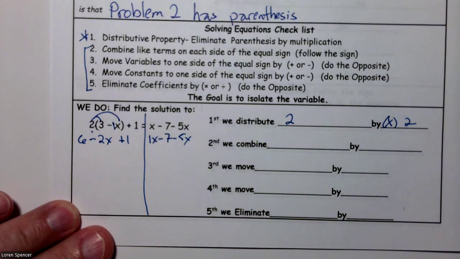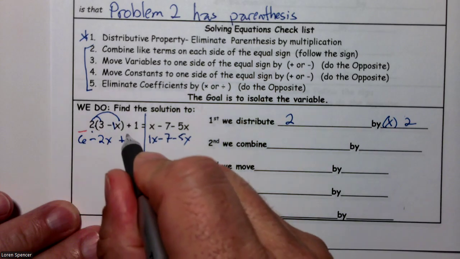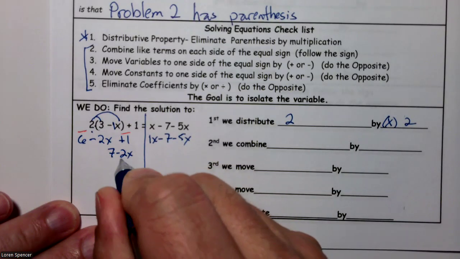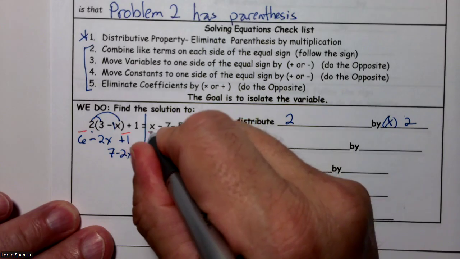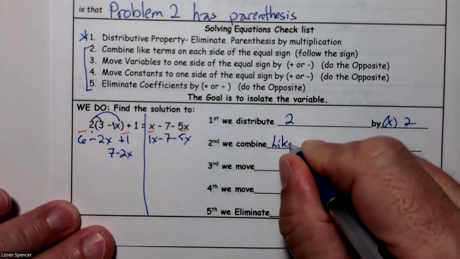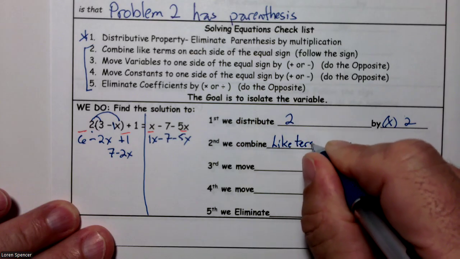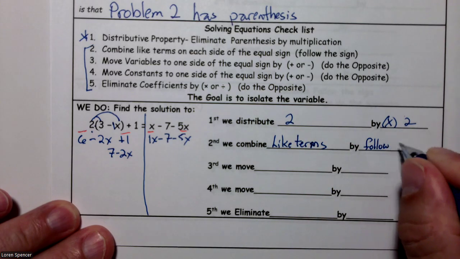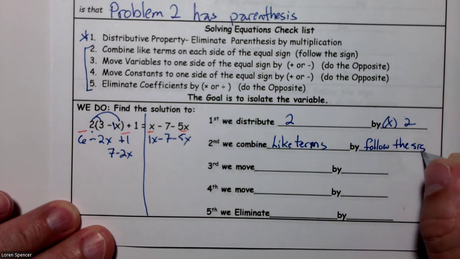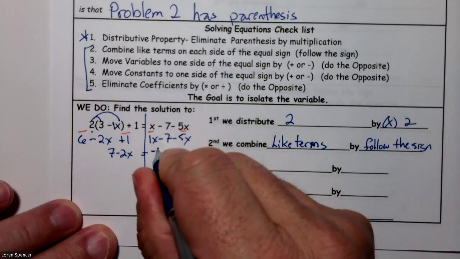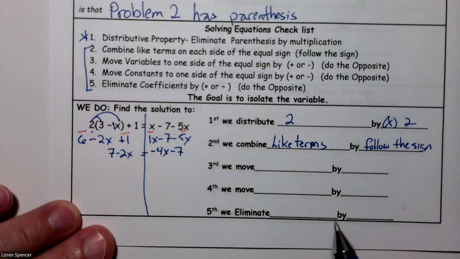All right, next thing, we need to combine like terms. Well, what are my like terms? Well, 6 and 1, those can be combined. So that becomes 7. So we have 7 minus 2x. And on this side, I have like terms of 1x and negative 5x. So combine like terms by follow the sign. So 1x and 5x, that equals a negative 4x minus 7.